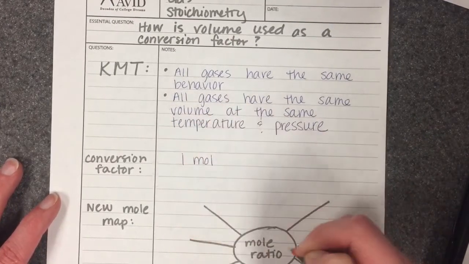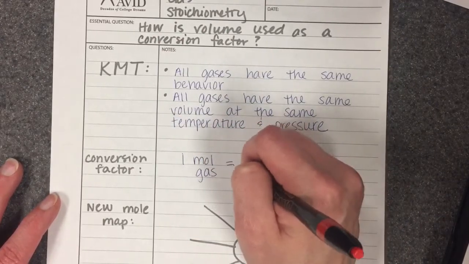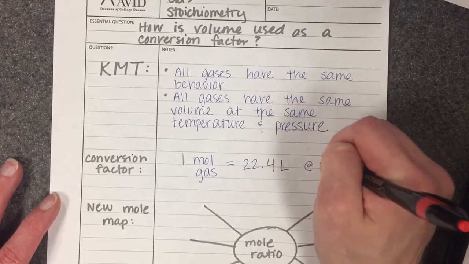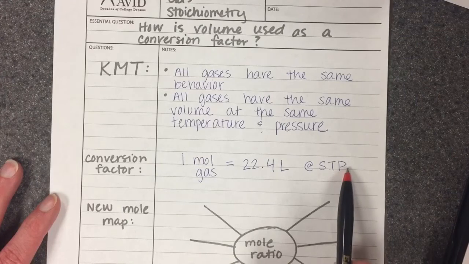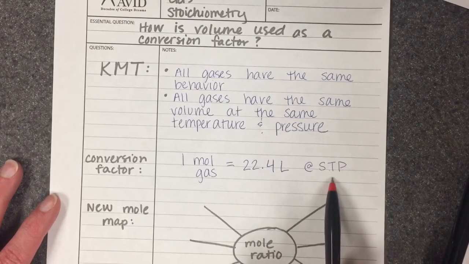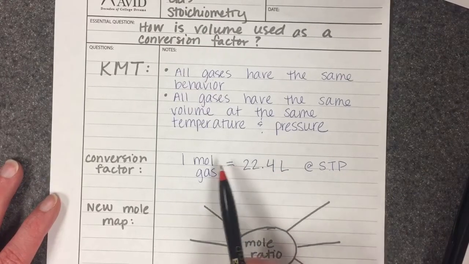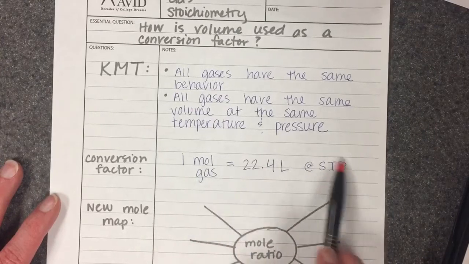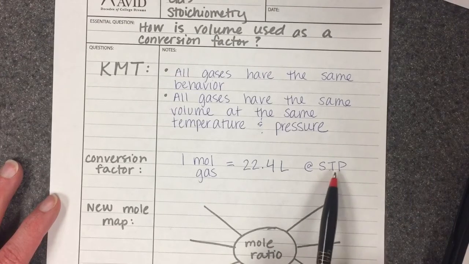1 mole of any gas, it does not matter the identity, is equal to 22.4 liters of volume as long as that gas is at STP. So as long as the temperature and the pressure are at standard conditions, so the temperature is 273 Kelvin and the pressure is equal to 1 atmosphere, then it does not matter what gas I have. If I have a mole of it, it's going to take up 22.4 liters of space. Okay, so we can use this conversion factor for all gases. It does not matter what gas I have, as long as the conditions are at STP.